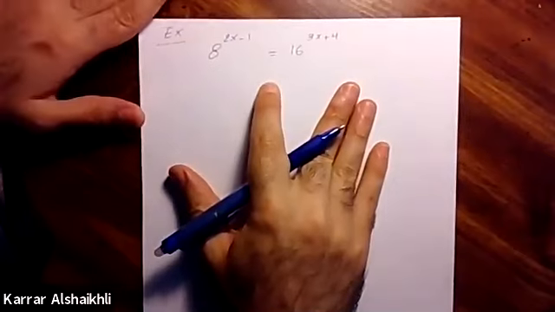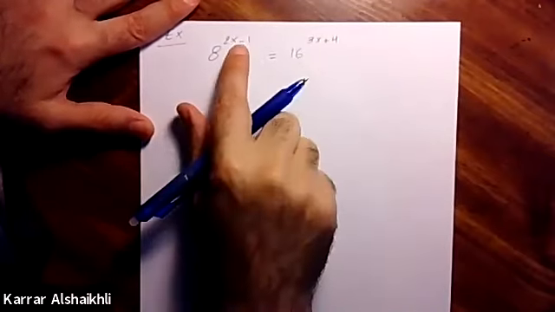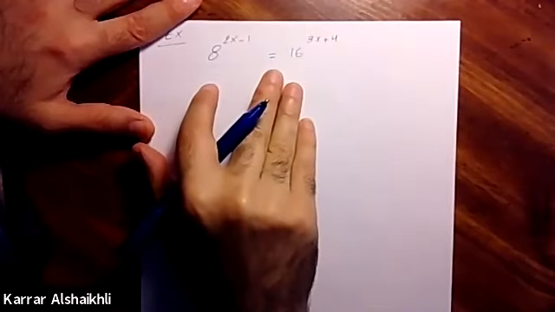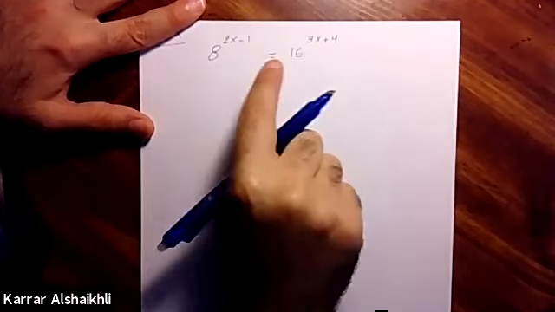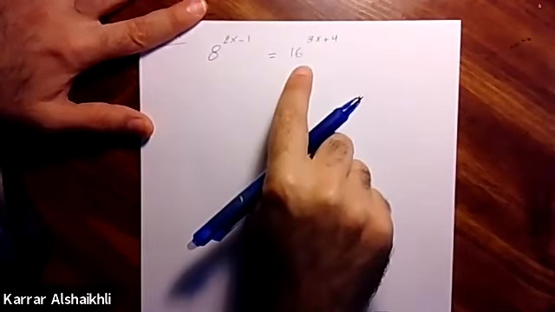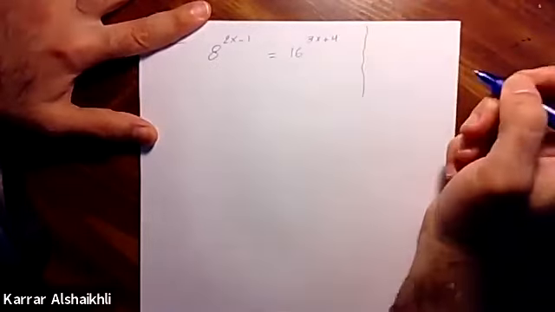So see, we have x's on both sides, but we can't do anything. We're going to use exactly the same process. We need to get the same bases. So I'm going to analyze this part, and I'm going to analyze this part. So let's check that here.